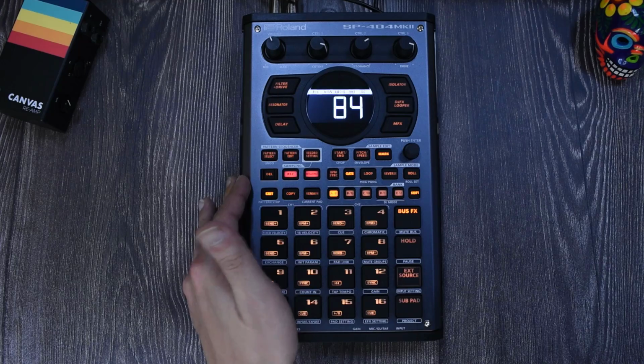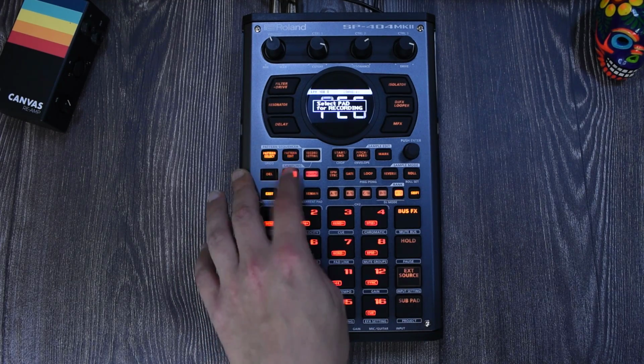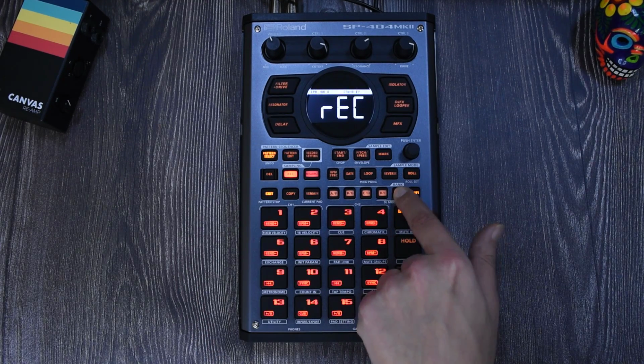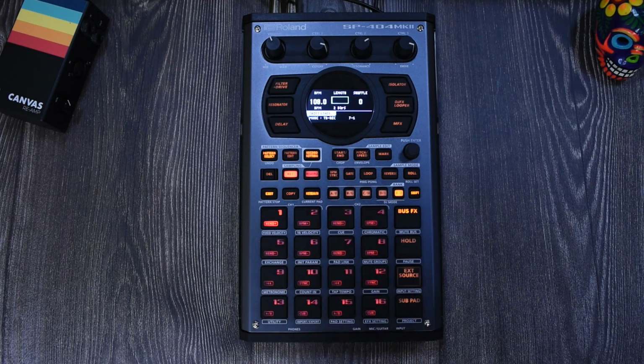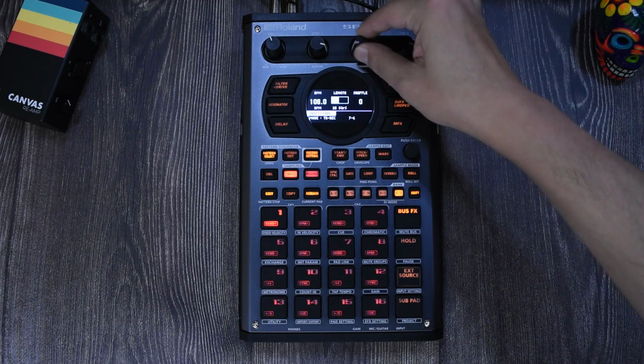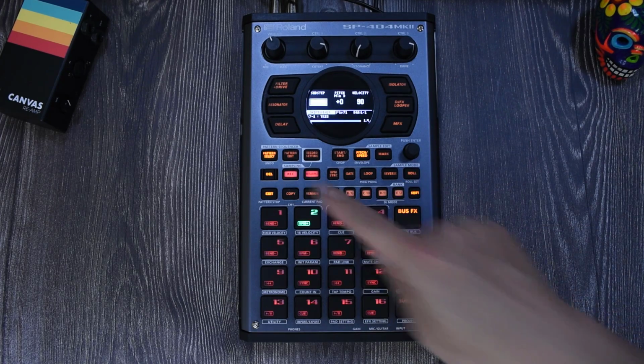All right, so we have a couple more things. I'm going to go back to pattern select. I'm going to go to rec. I'm going to stand on the J, select the first one, and make sure that we are on TR rec. And I'm going to make it one single bar and then just start recording.